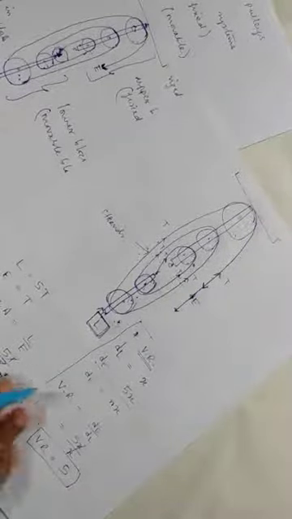One note you have to keep in mind: this mechanical advantage will not always be the same as the number of pulleys. It might decrease also, but the velocity ratio will always remain the same, will always be equal to the number of pulleys. Velocity ratio will always be equal to the number of pulleys, but this mechanical advantage may be less than the number of pulleys. Okay, so now this is mostly to do with the block and tackle.